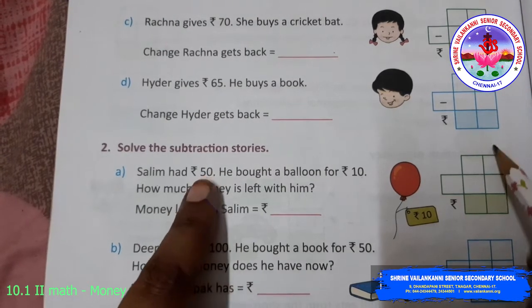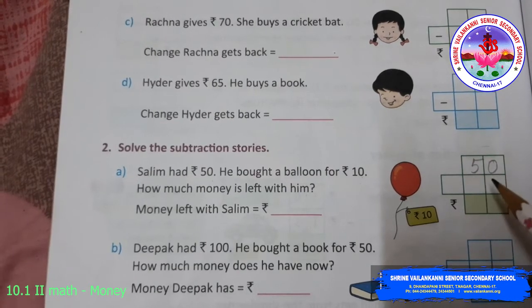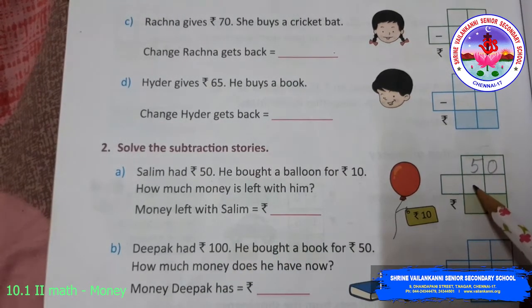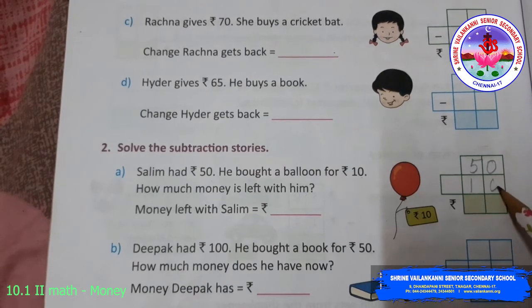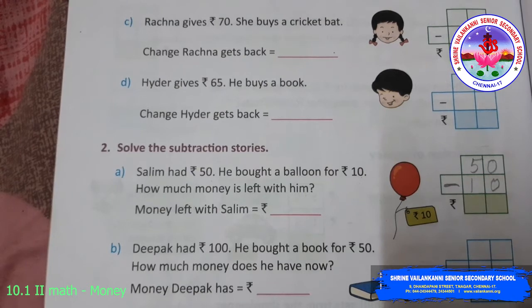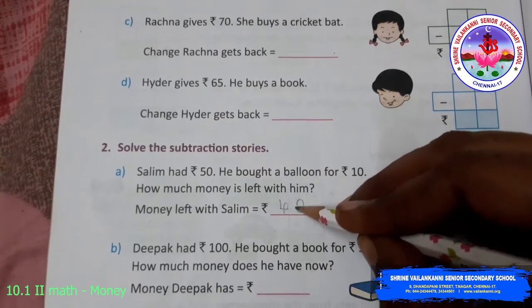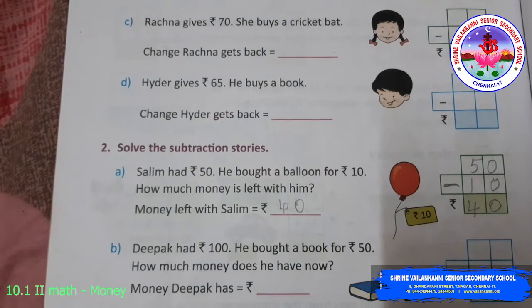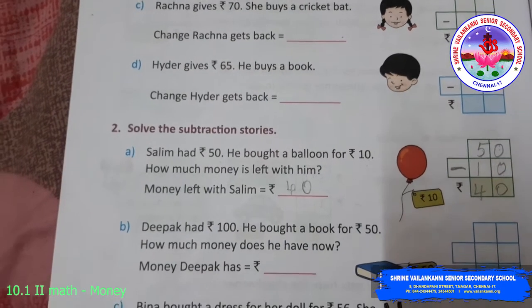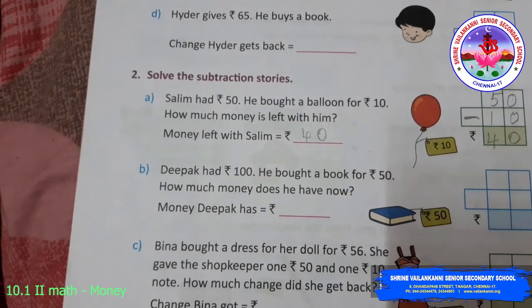So first you have to write this amount, rupees 50. What is he buying? He's buying a balloon for rupees 10. What are you going to perform? You're going to perform subtraction. So the answer is 0 minus 0, 0. 5 minus 1 is 4. The money left with Salim is rupees 40. So this is how you find out the balance amount you have, or the balance amount the shopkeeper has to give you.